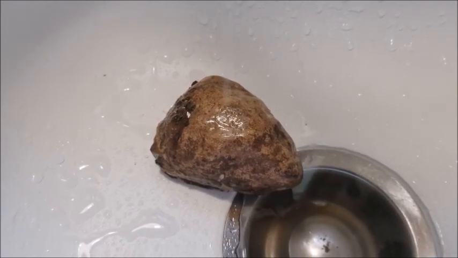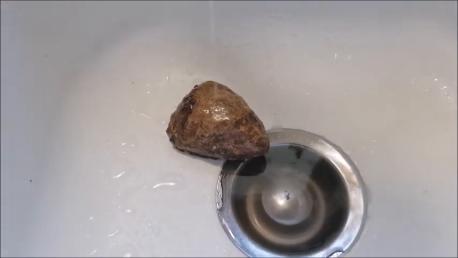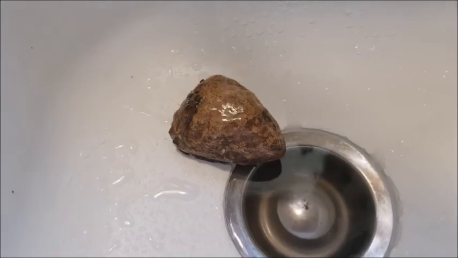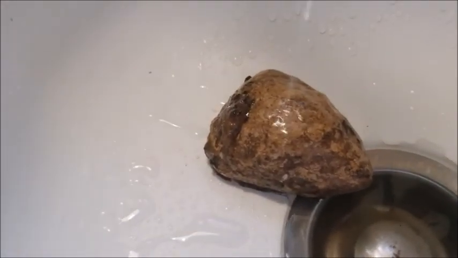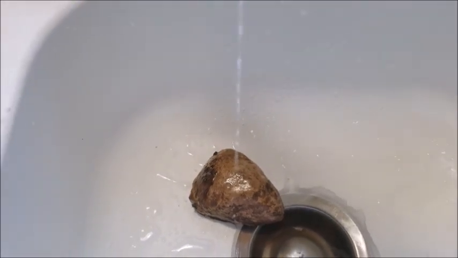So this is an activity that you can do where you can observe, and you can watch the rock very slowly wear away as the drips of water go on it.